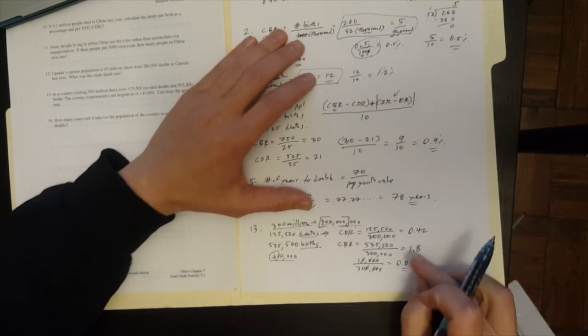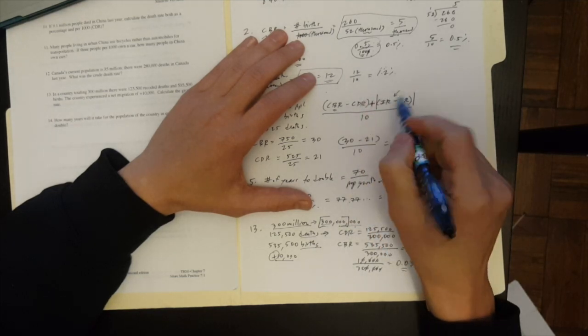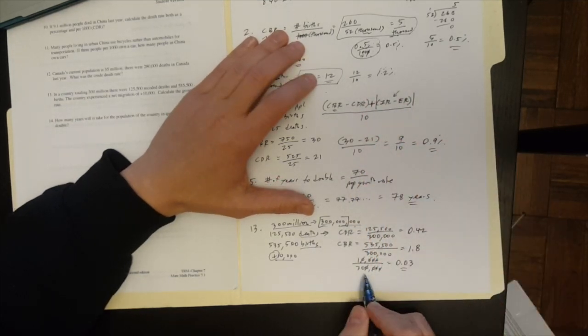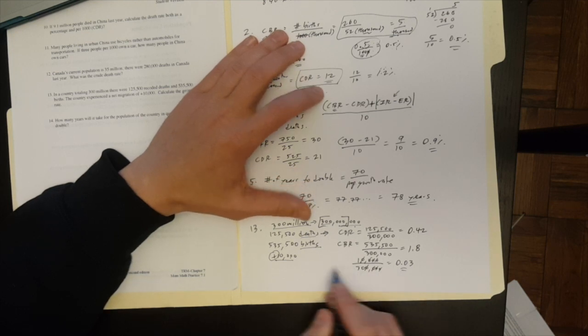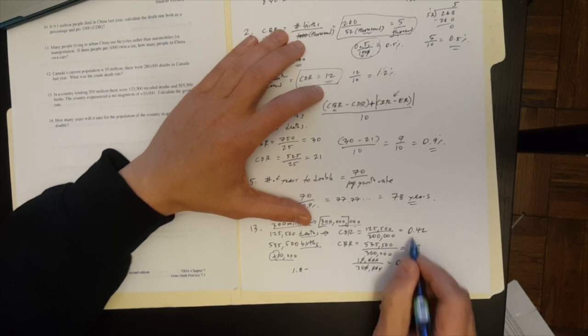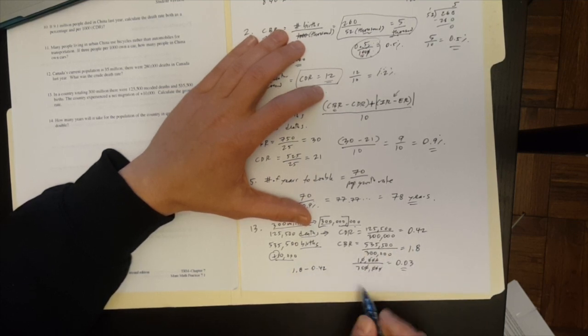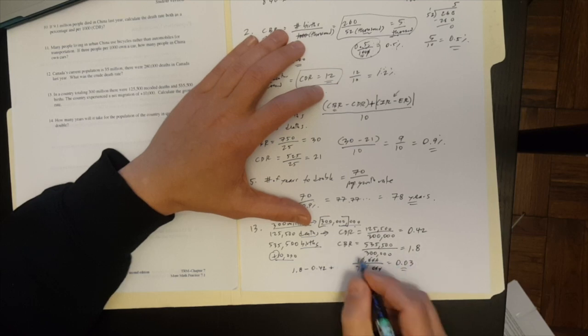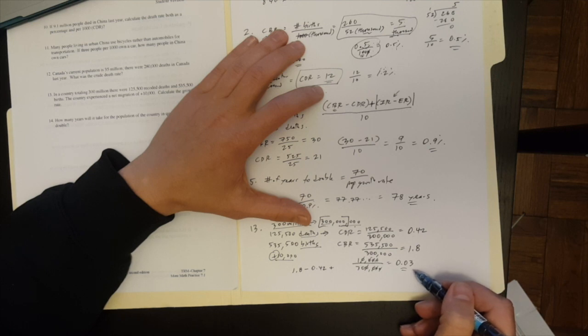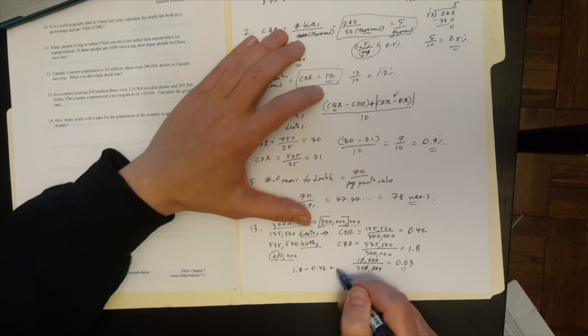Because we want to add the number of immigrants. So what we're going to do is take 1.8, the CBR, minus the CDR, 0.42, plus whatever the net migration rate is. So if it was a negative number, you would be adding a negative, so you would be subtracting.